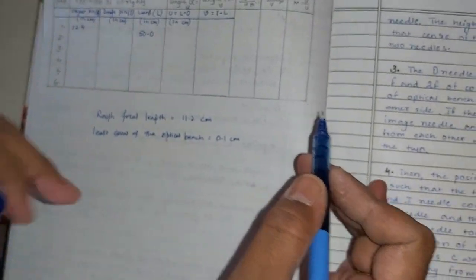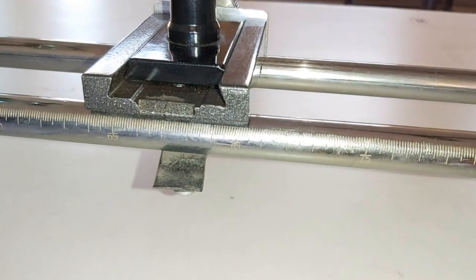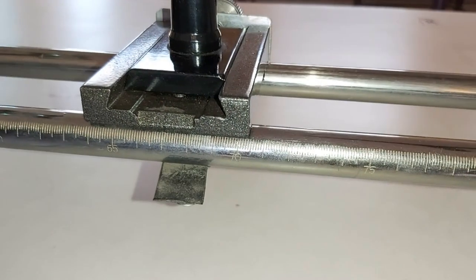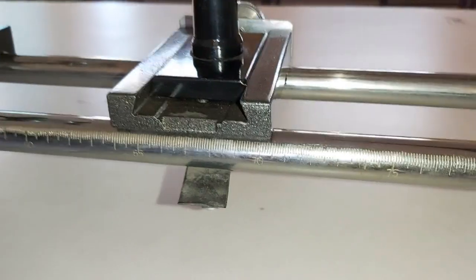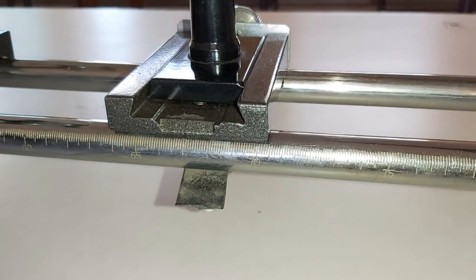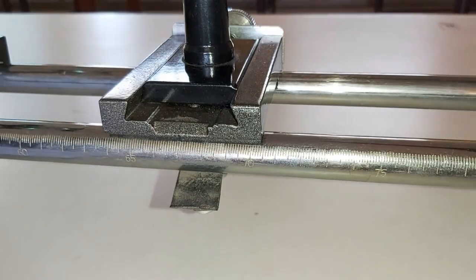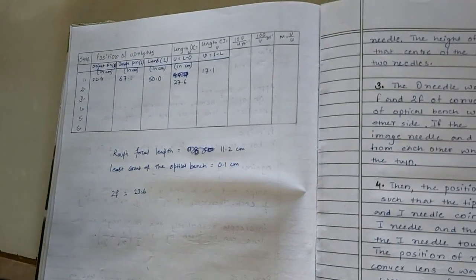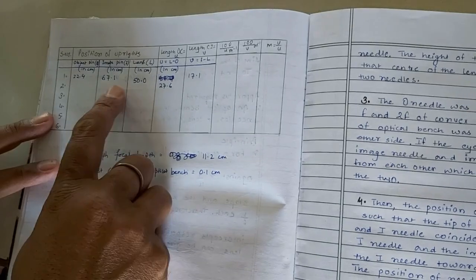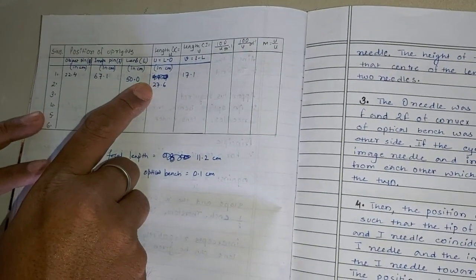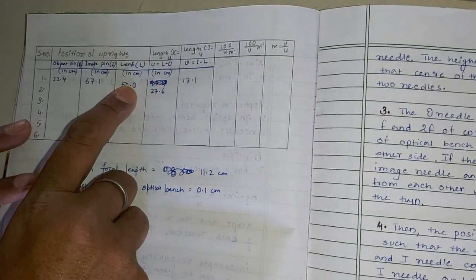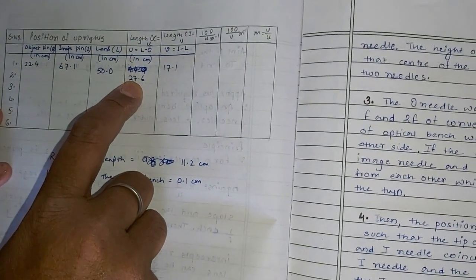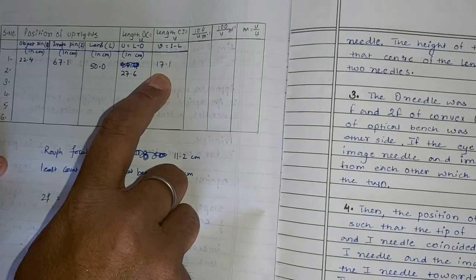Now we will see the position of the image pin here. I'll tell you the position of the image pin. It is showing around 67.1. So we will note down the image pin as 67.1. Now you will see that we get the image distance by subtracting the position of the lens from the position of the image pin, and the object distance is 27.6 centimeter. The image distance we are getting is 17.1.